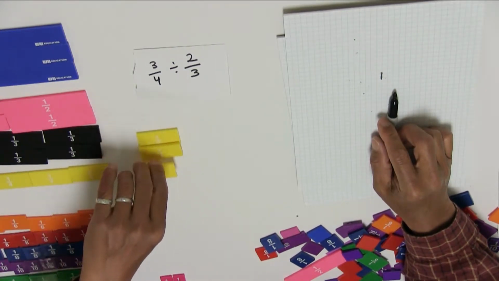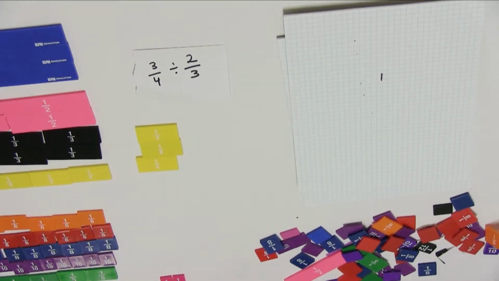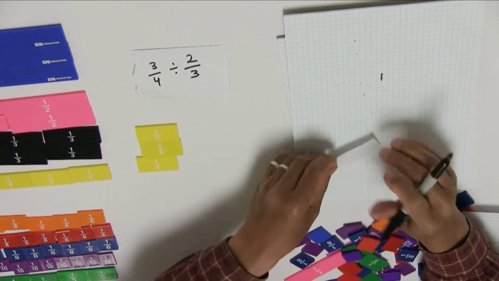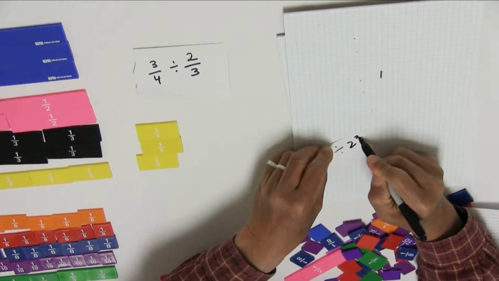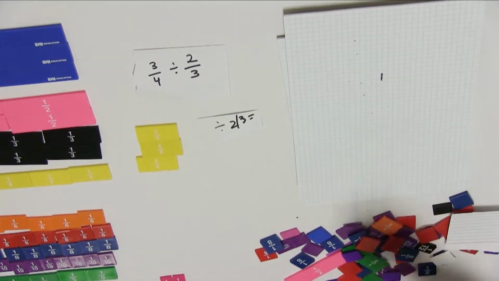So there's 3/4, and I'm dividing 3/4 divided by 2/3. And for this particular problem, I'm going to do all the various methods. So the first one I'm going to do is takeaway division.